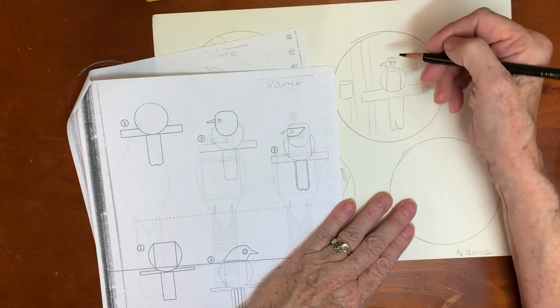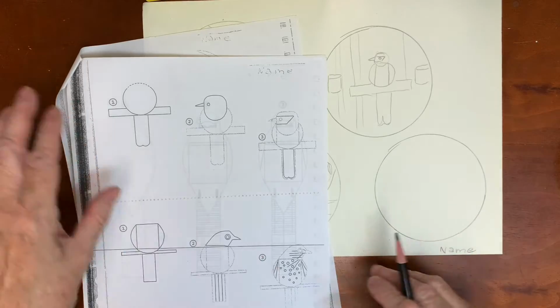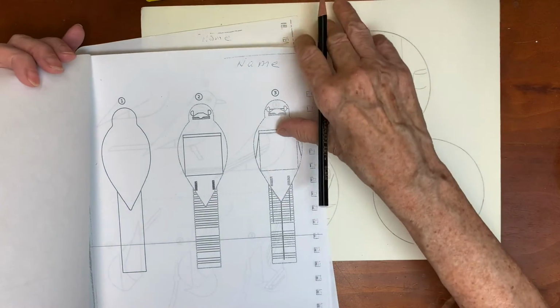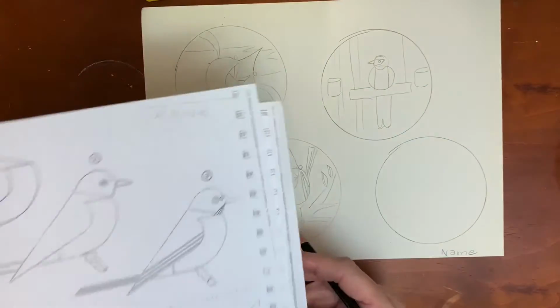and you might want to use a ruler. I'm just sketching this in. I will go over it with a ruler. And then we have this bird. Now, do you have to do exactly that bird? No, you could go to the next page and do a bigger bird. Or we have these birds here. So all sorts of birds to choose from.